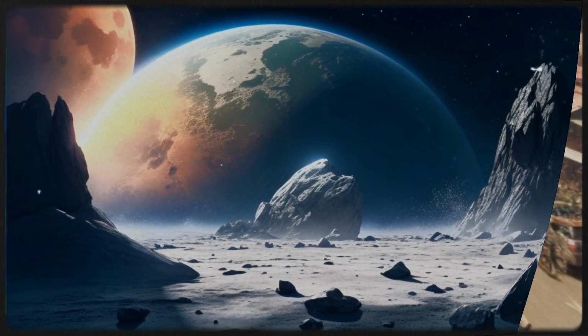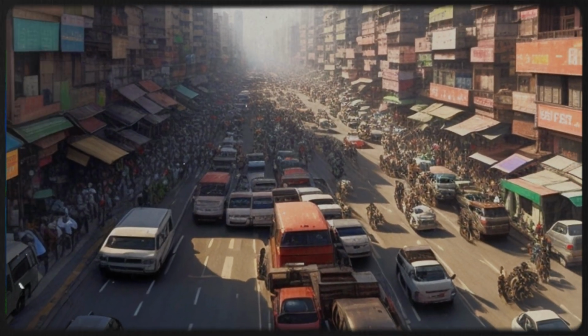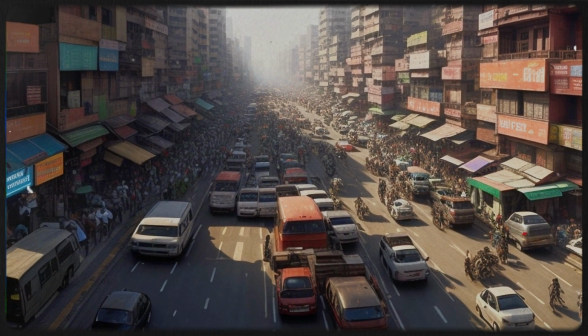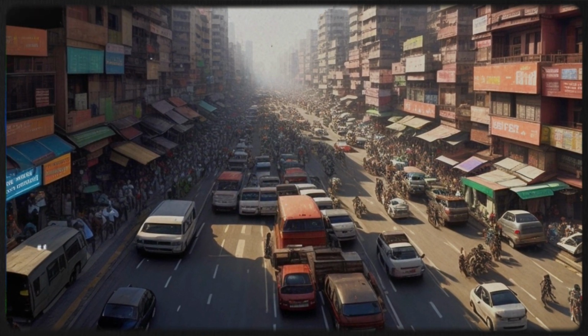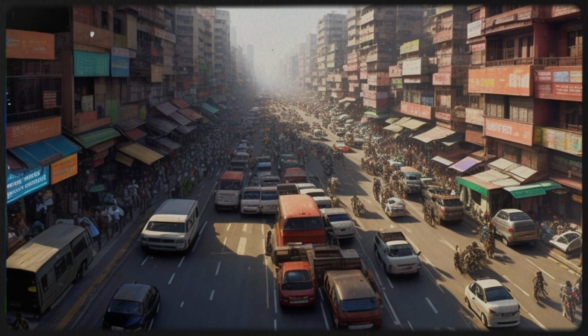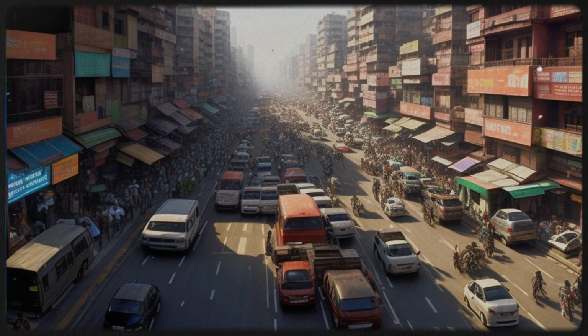vital and ever-evolving role. In the ever-evolving landscape of modern India, a myriad of challenges and opportunities intersect. Let's delve into the complexities of this dynamic era, exploring the intricacies that define contemporary Indian society.